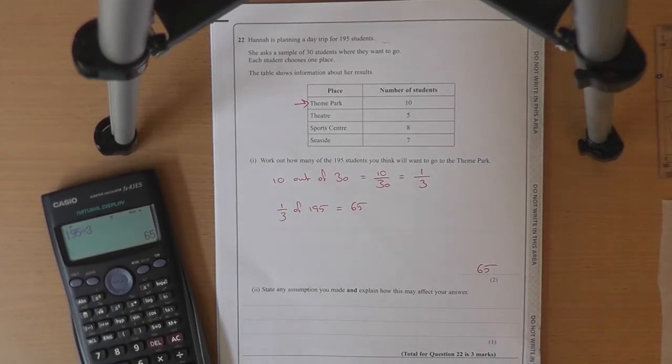Now, of course, that is just an assumption, and in fact, Part 2 asks us about that. Part 2, state any assumption you made and explain how this may affect your answer. Well, we're assuming that because a third of the sample size want to go to the theme park, a third of the 195 students also want to go to the theme park.